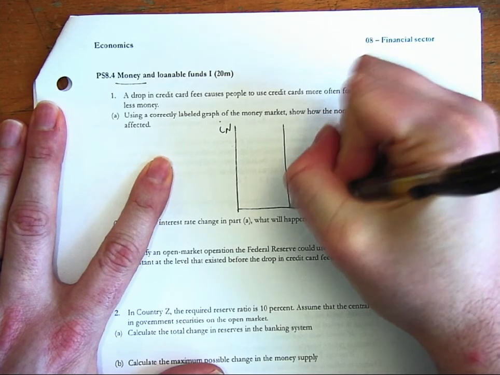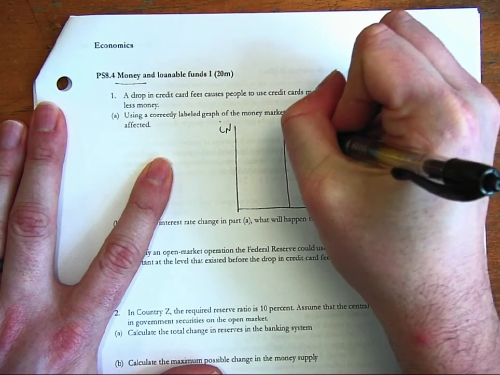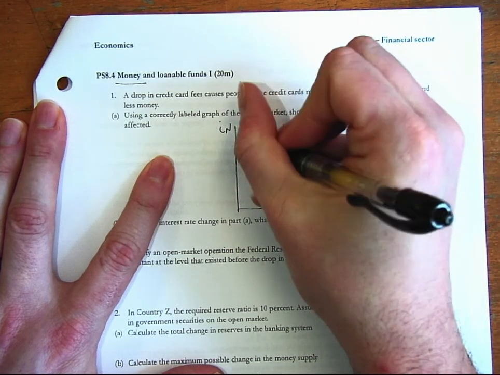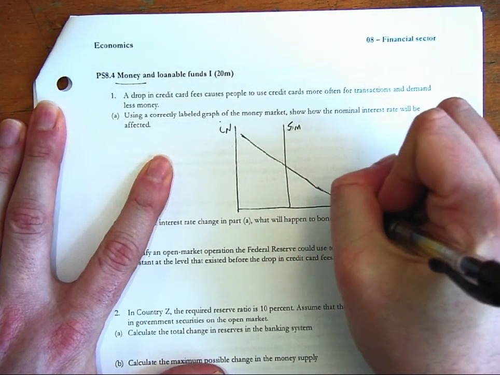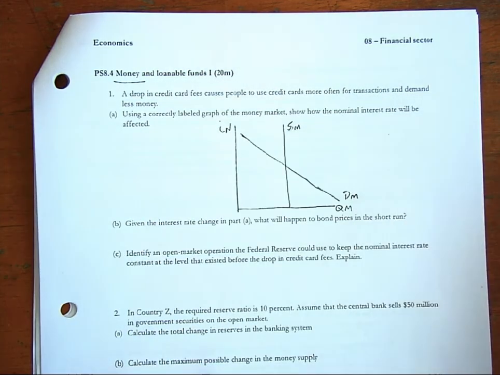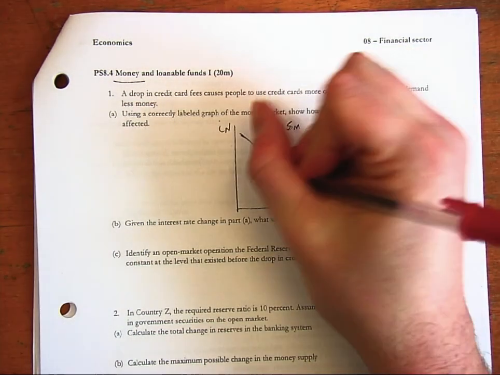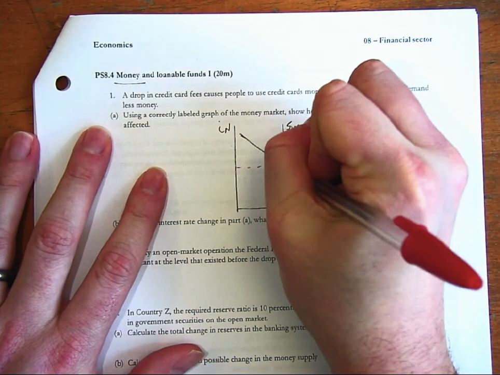We're going to draw the supply curve of money, and a demand curve for money. Sorry, again, my pen is dying on me here, so let me switch that out real quick. I know we're going to use two different colors. You're going to be mad.